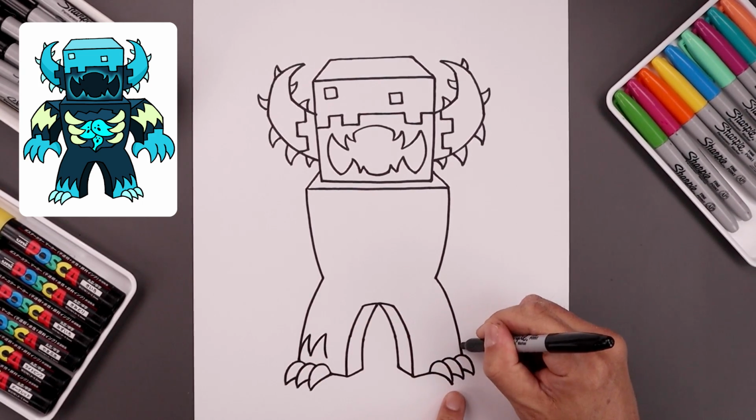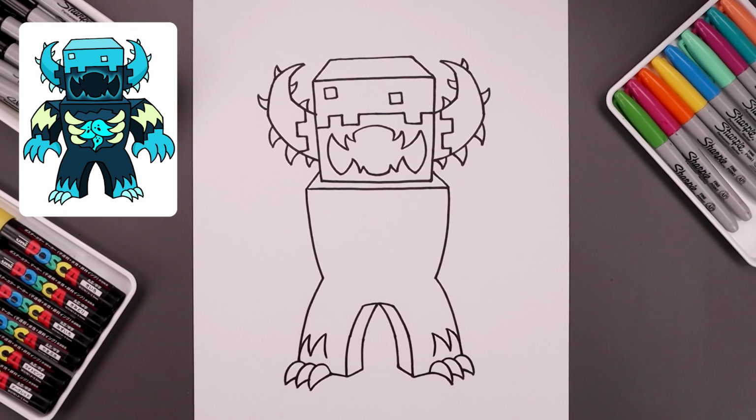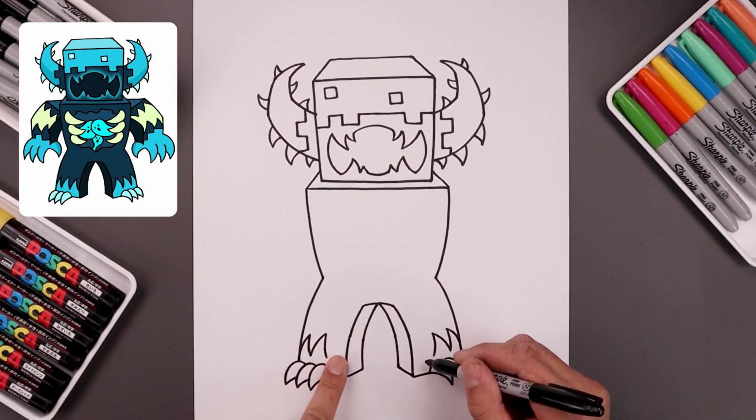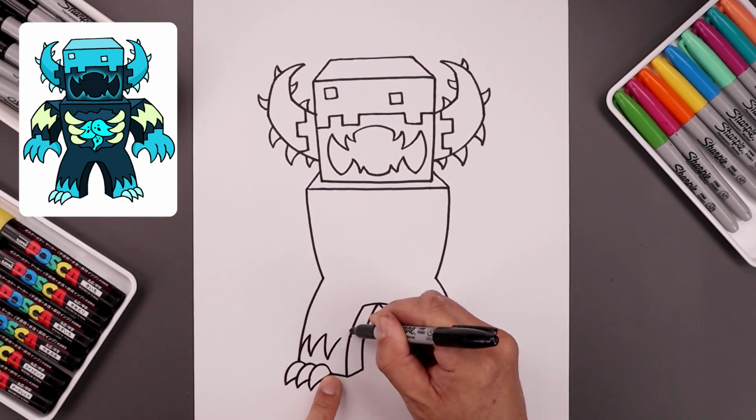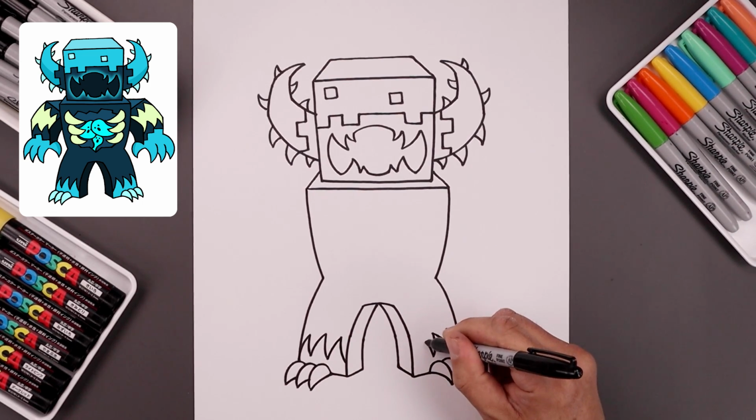Let's flip that over on the right. So one more. Let's add one more along the inside of the foot, going up. I'm just going to pull this in towards the inside edge of the leg.